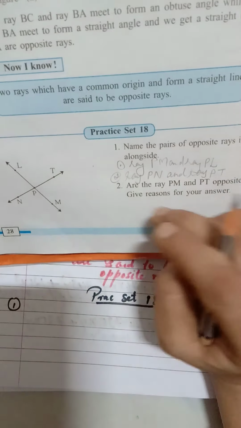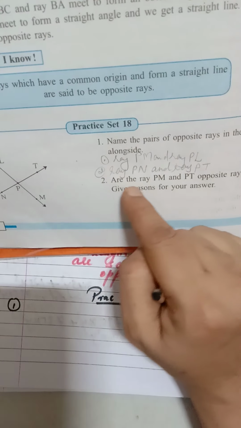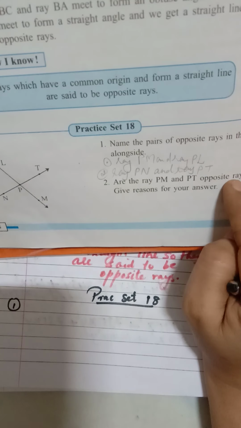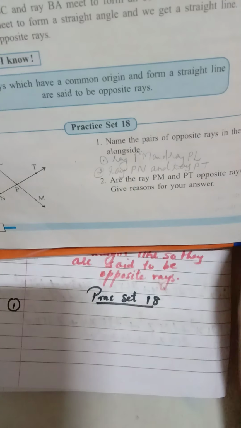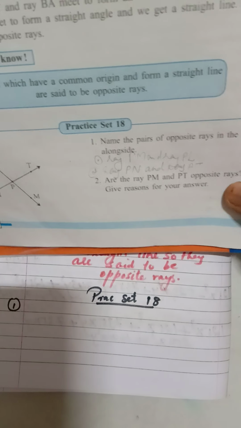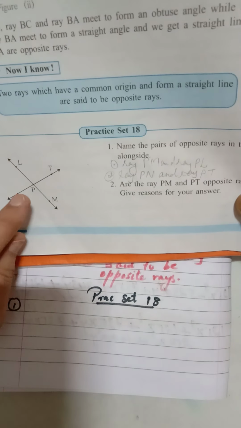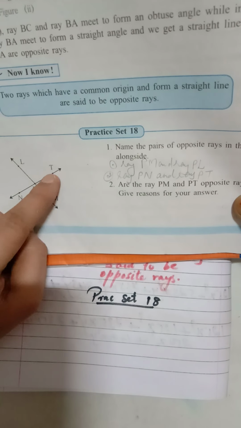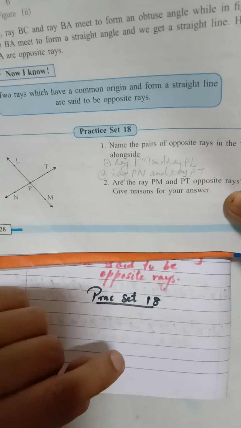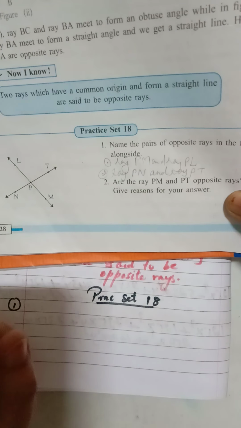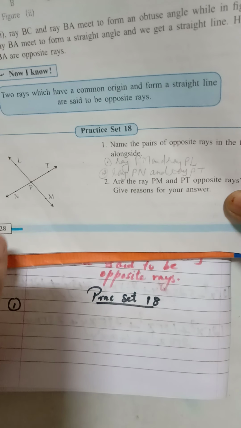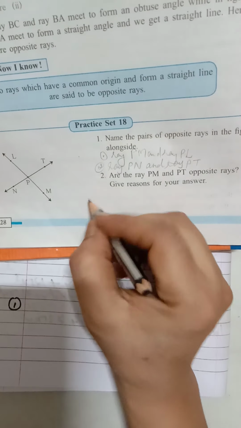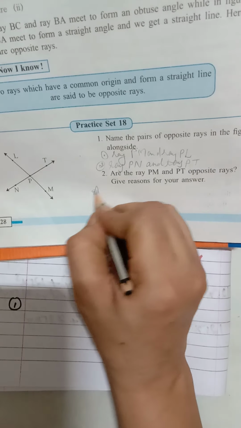Now let us see the next question. Are the rays PM and PT opposite rays? Give reason for your answer. Now see the figure, children. PM and PT, are they opposite rays? No. Why? Because are they forming a straight line? No. So you have to write the answer in this way.